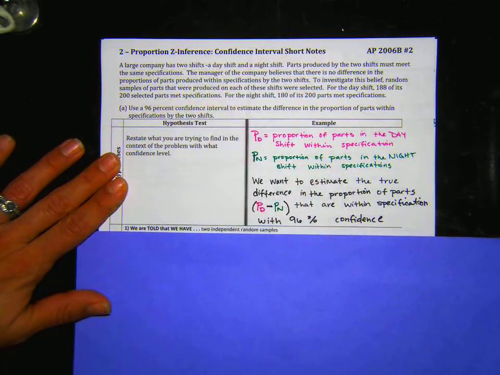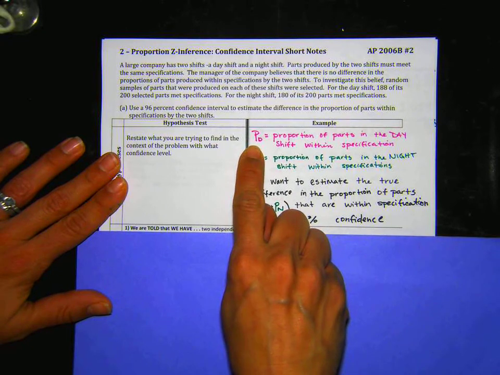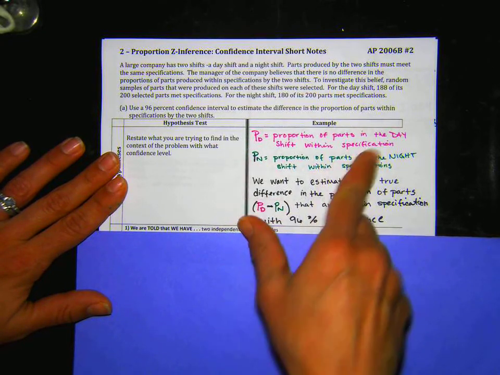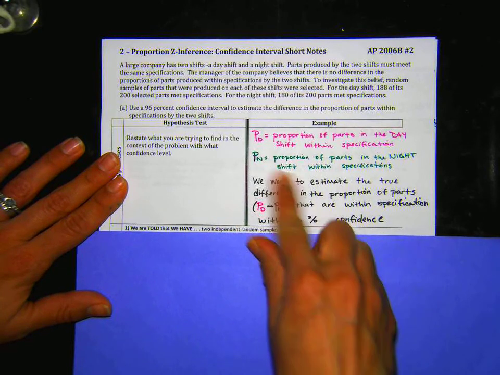You're basically restating the problem. I know it's a lot of writing, but get it down. Establish that shorthand. If you're going to use notation like proportion subscript D or proportion subscript N, you have to define what those variables mean.